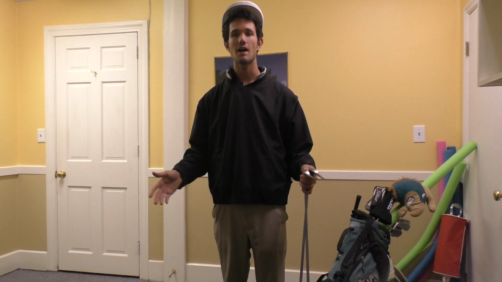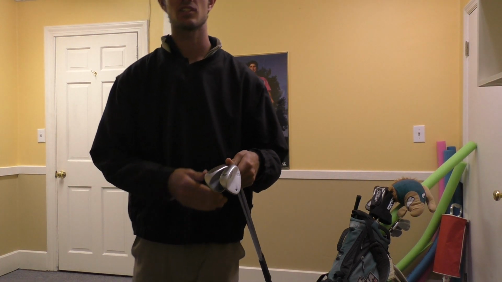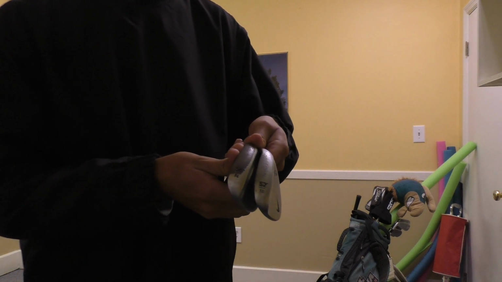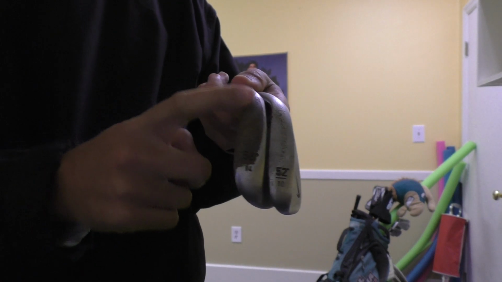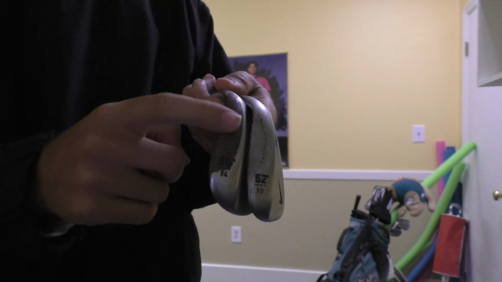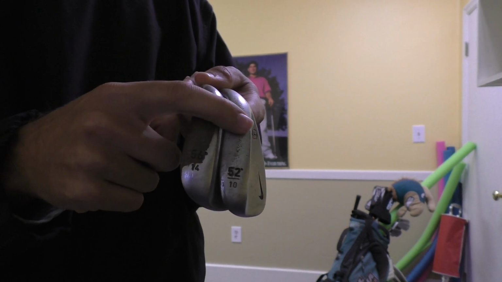And maybe it's something you haven't looked at before, but it's significant for many reasons, which we're about to talk about. If you're looking at my clubs here are two different wedges that I use. This is the sand wedge. It's been used plenty. It's got some rust on the side. And this is my gap wedge.